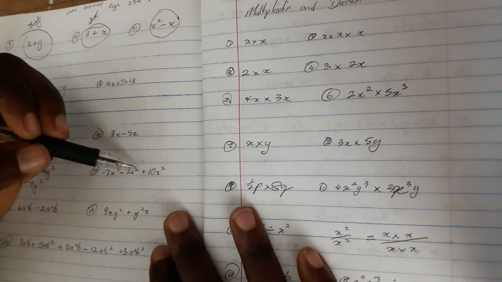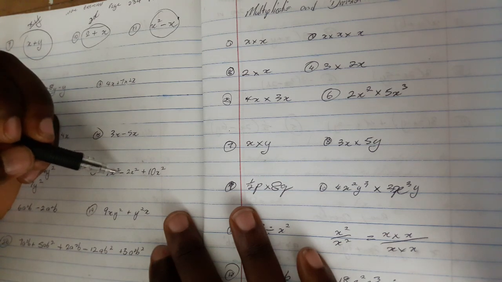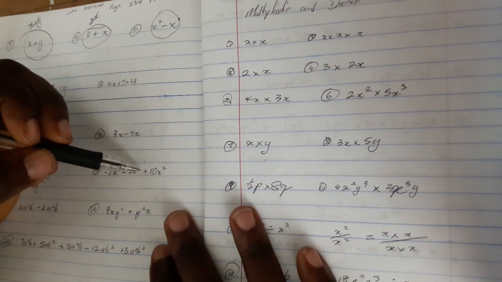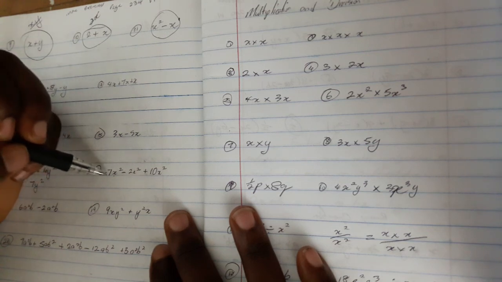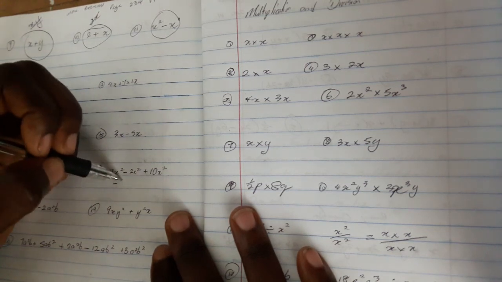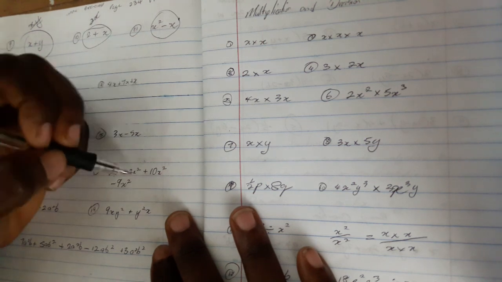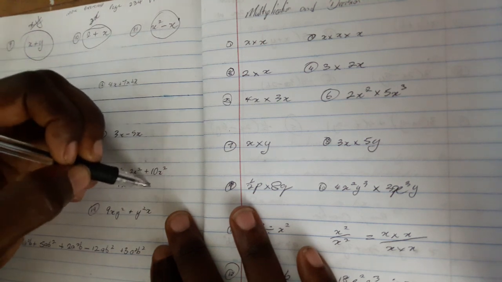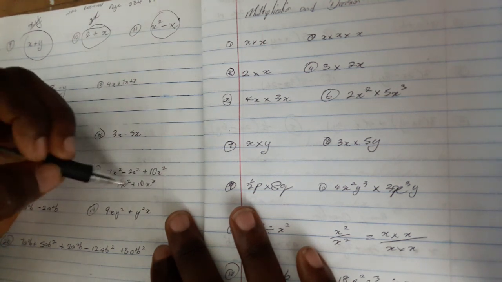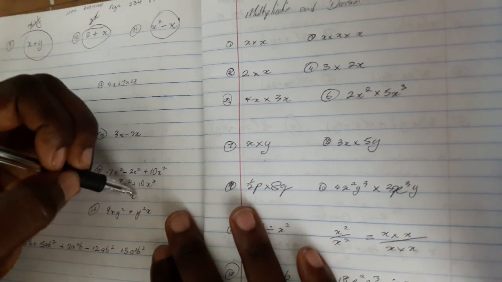What about these? Can we operate on these? Yes, we can. They have the same variable and the same power. So we have minus 2 and this will be minus 9. These two in front will be minus 9 plus the 10x squared. So now we're operating on terms with different signs, so the answer is just x squared.